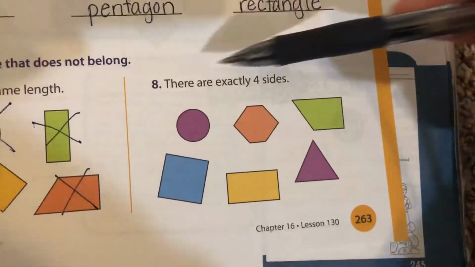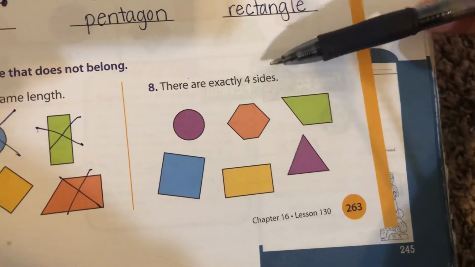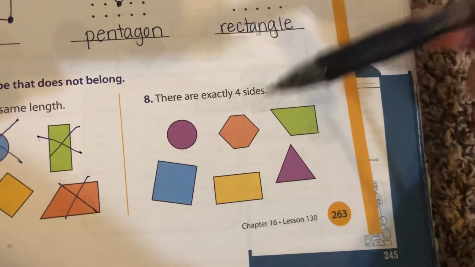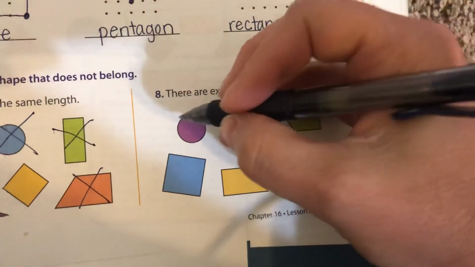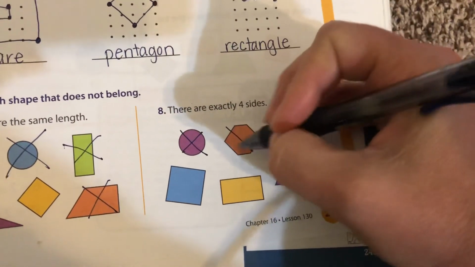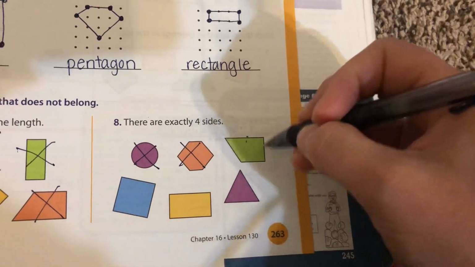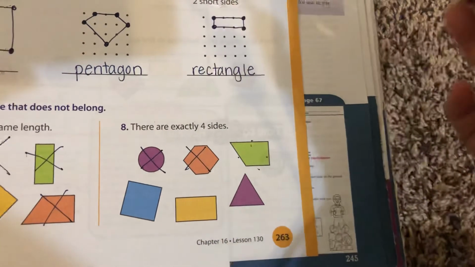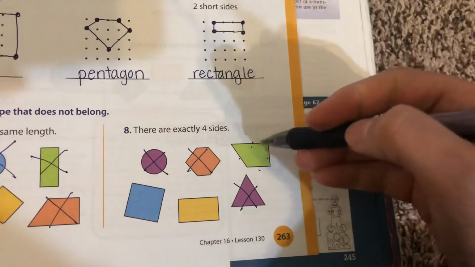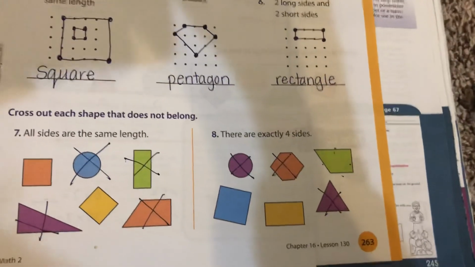All right. Number 8, there are exactly 4 sides. So it doesn't say that they're equal. You just have to have 4 sides. So a circle, 6, hexagon, well, that 1, 2, 3, 4, yep, that goes. Triangle. So those are all correct. Do the back side of this page on your own.